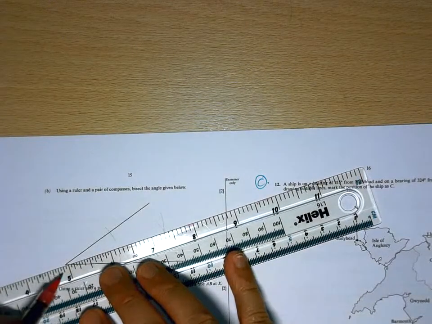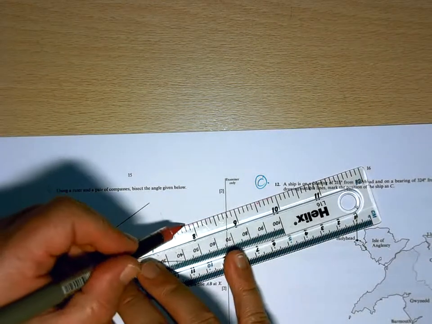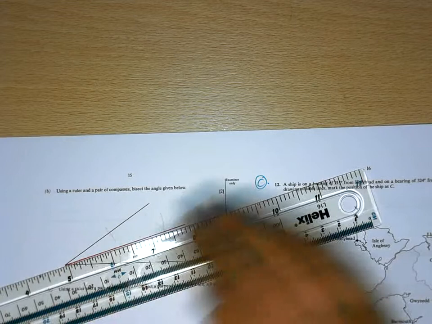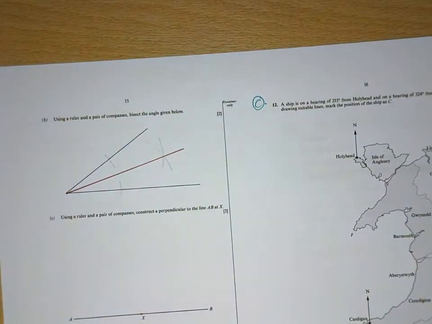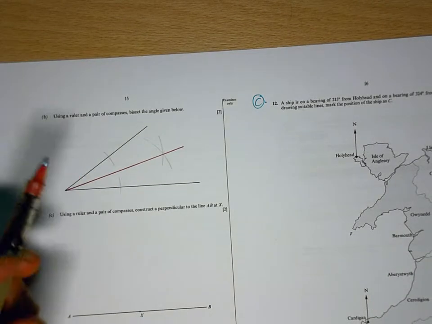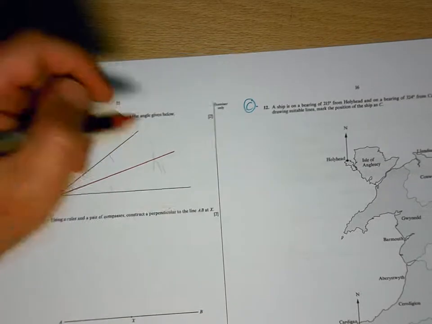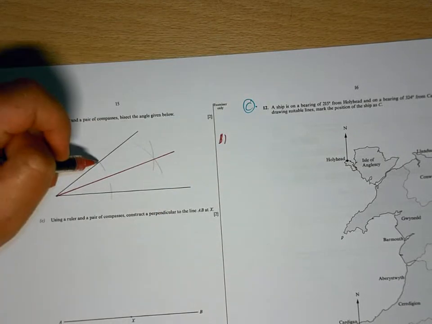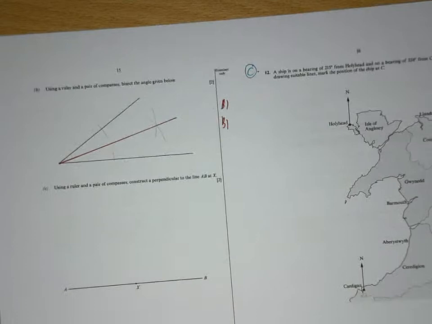And then you join the angle through where the compass crosses. So that bisects the angle. If they don't see those compass marks, you're not going to get any credit for it. So what you get there is 1 mark for those, 1 mark for the second and the line.